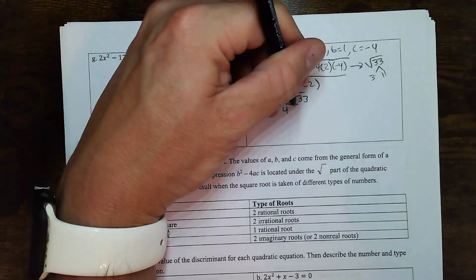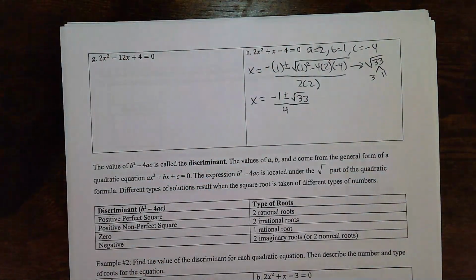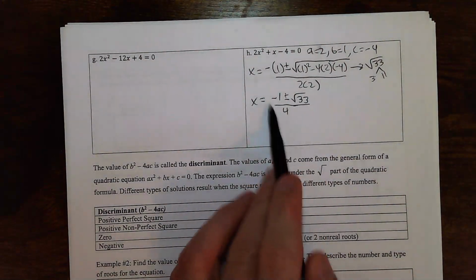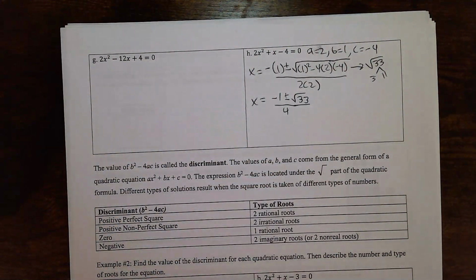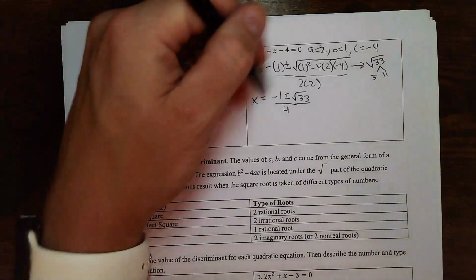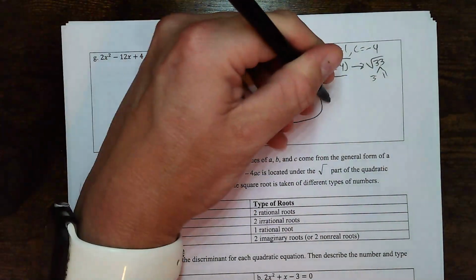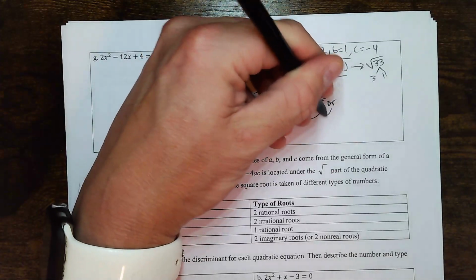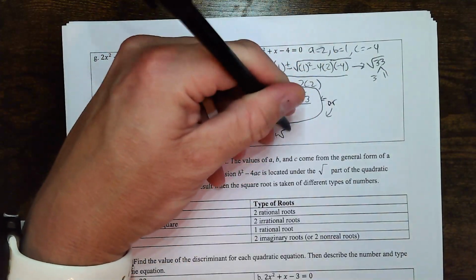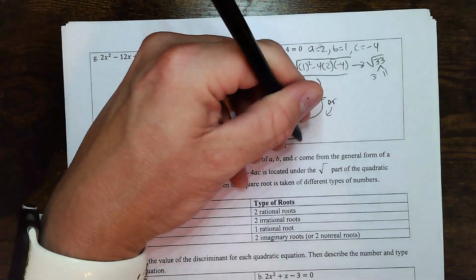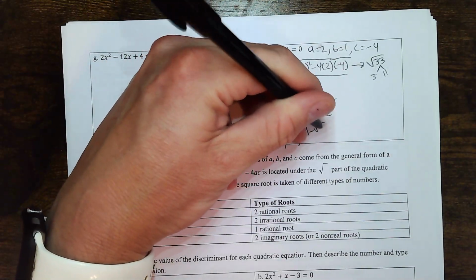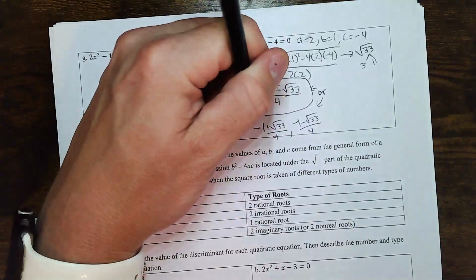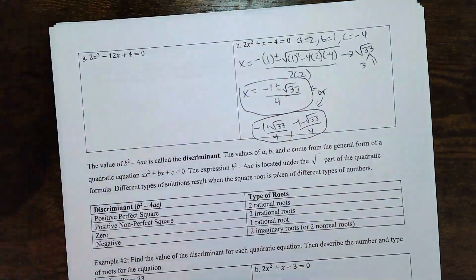So here, we're kind of stuck on this one because we can't simplify this. I could separate it if I want. I actually could leave it like this because these are not like terms. So I could leave it like this, or I could do negative 1 plus the square root of 33 divided by 4, comma negative 1 minus the square root of 33 divided by 4. So I could do that as well. So either way works.